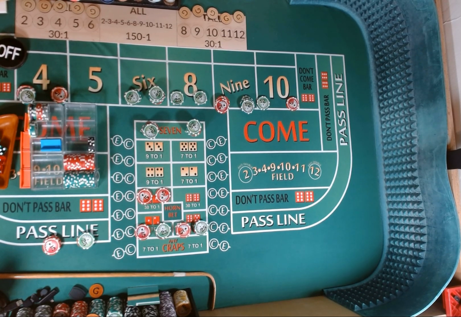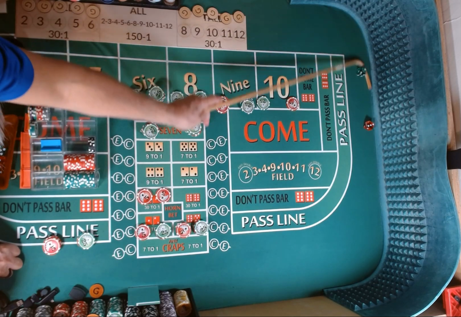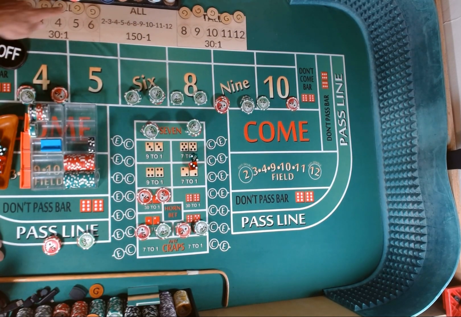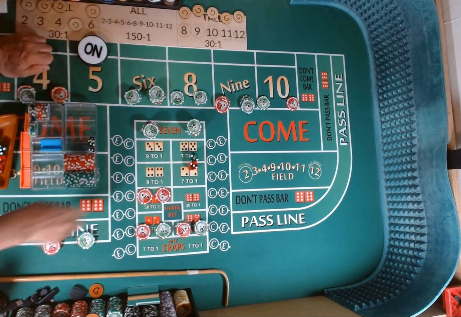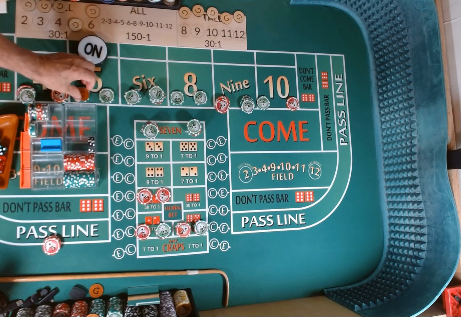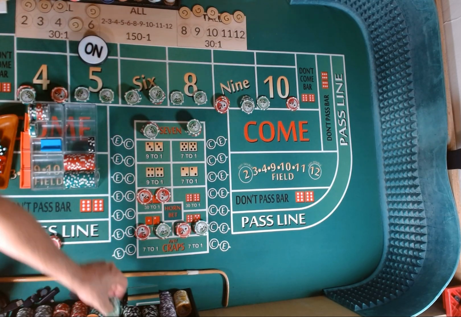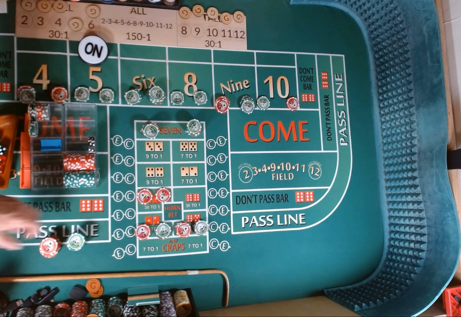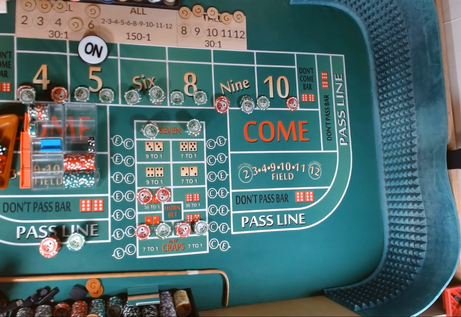Dice are out, 3, 2, 3, 2. 2, 3, 5. That's the first 5 we've had in 29 throws. So both die are on axis. Five is on the point.